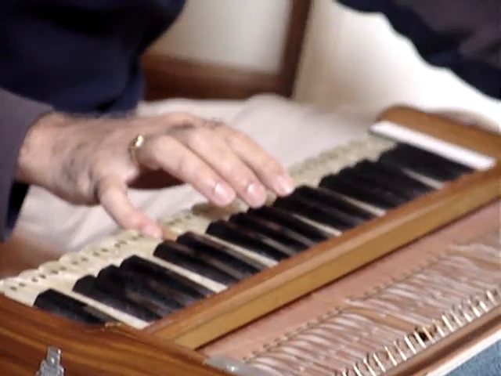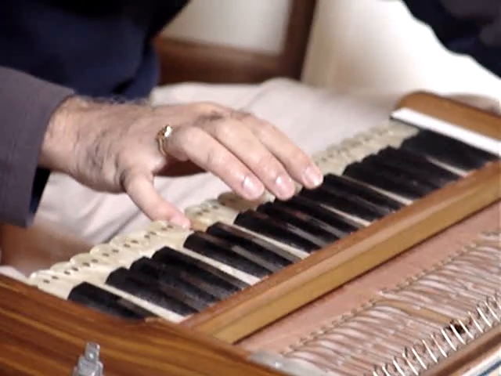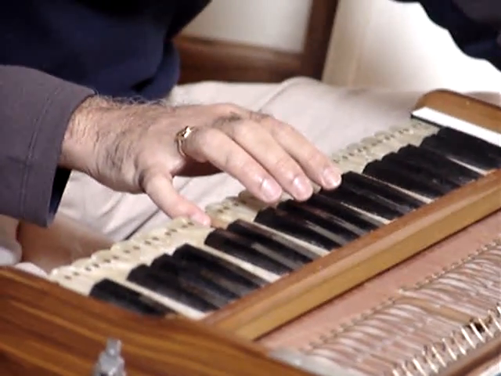Ganesha Sharanam Sharanam Ganesha Ganesha Sharanam.